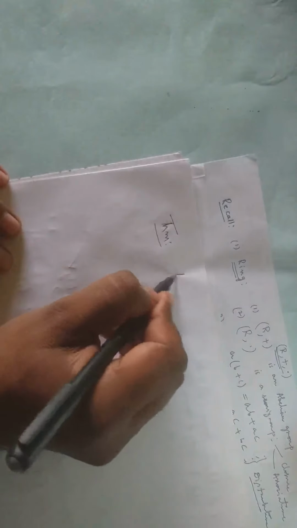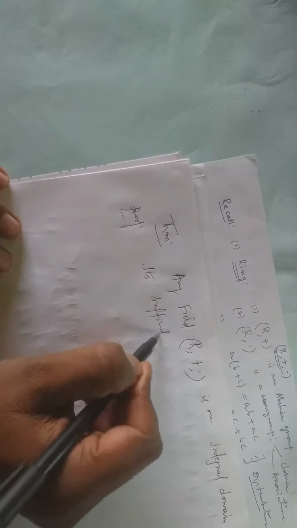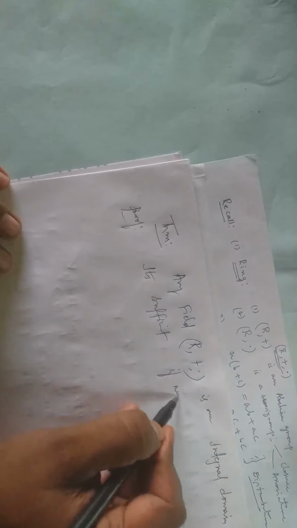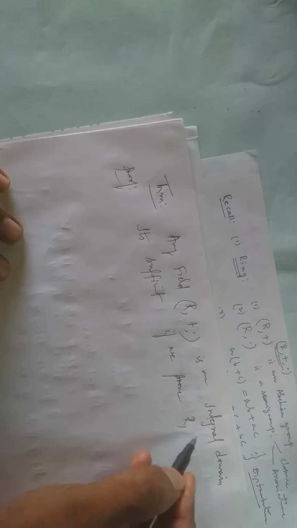So for that, I try to prove this result. Theorem. Any field R is an integral domain. As I said, it's sufficient if we prove R has no zero divisors.